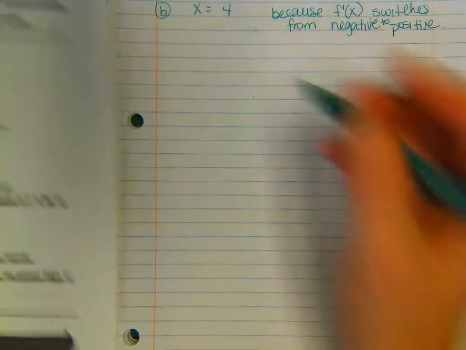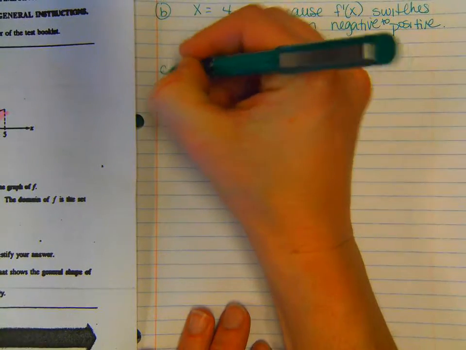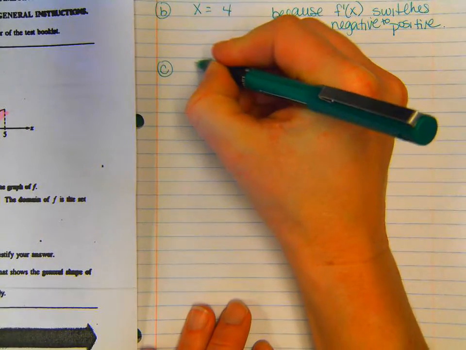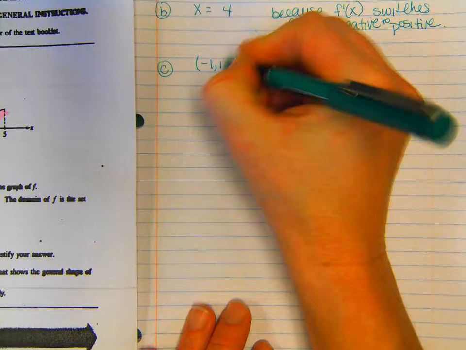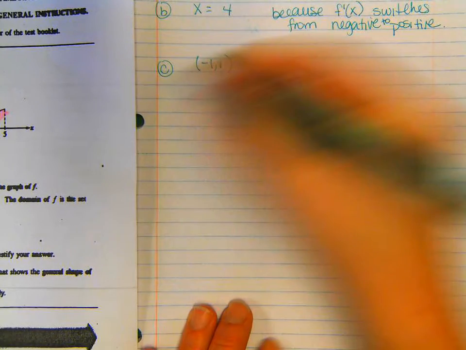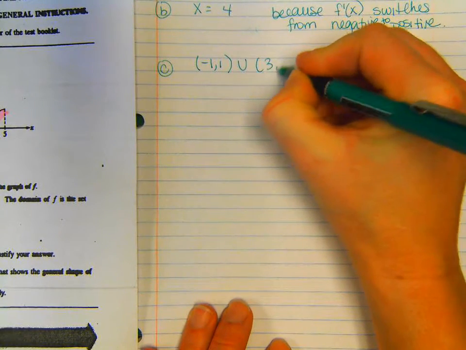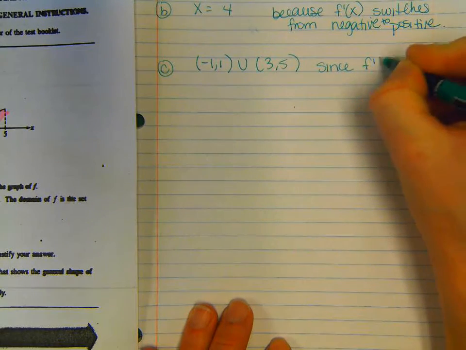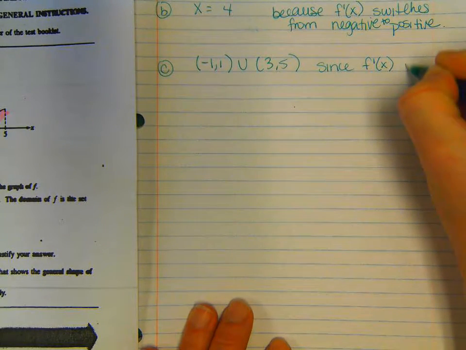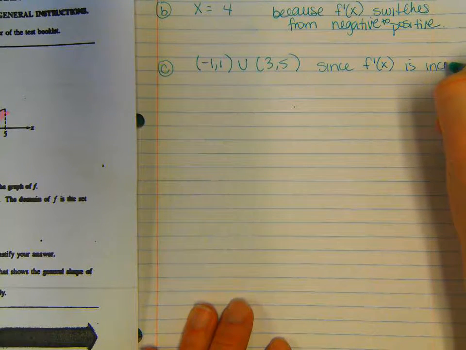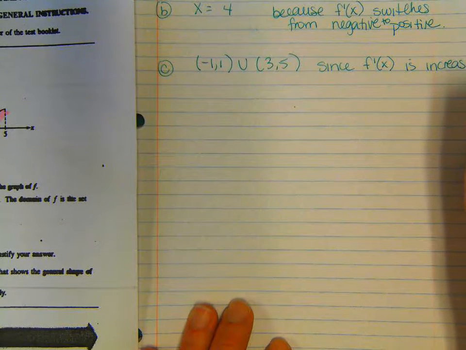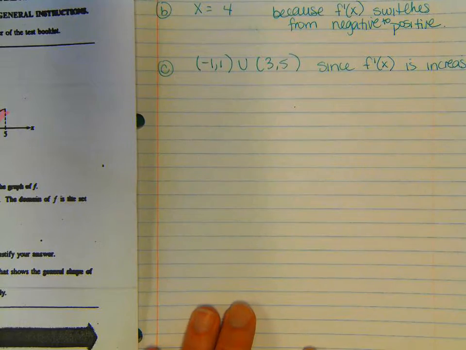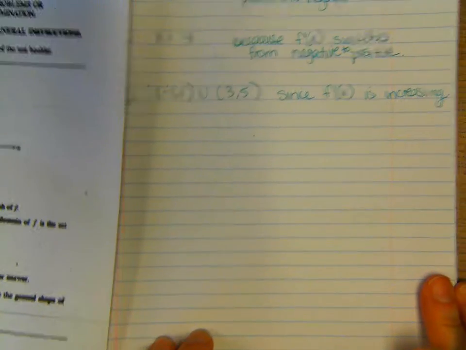So from -1 to 1, and from 3 to 5. Why? Since f prime of x is increasing.